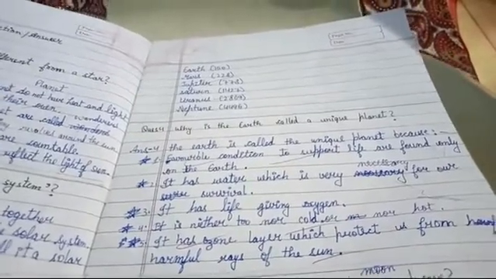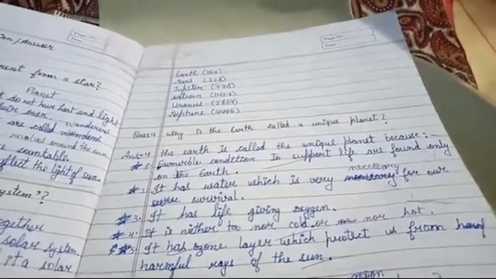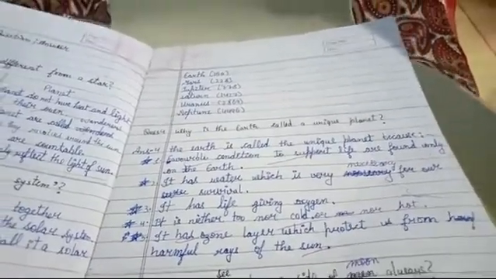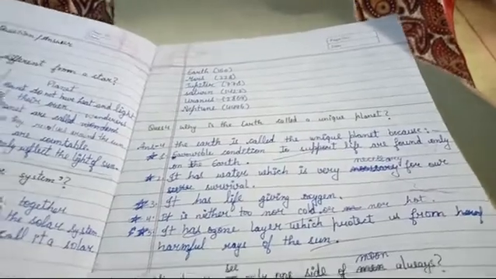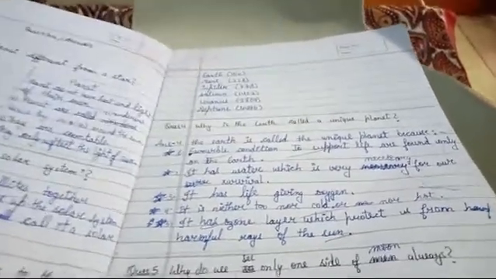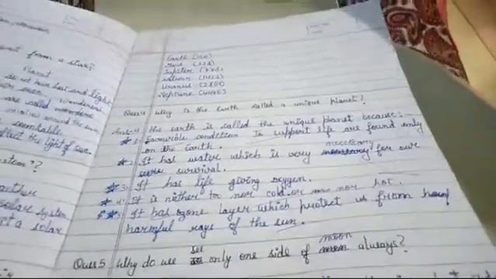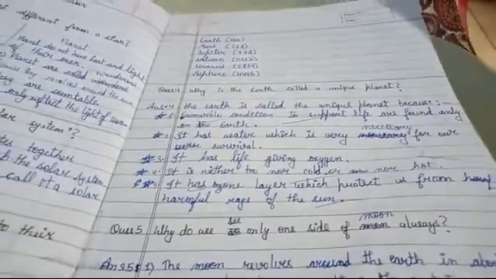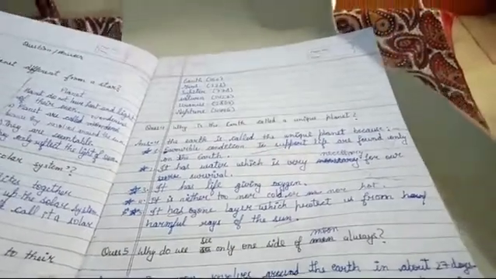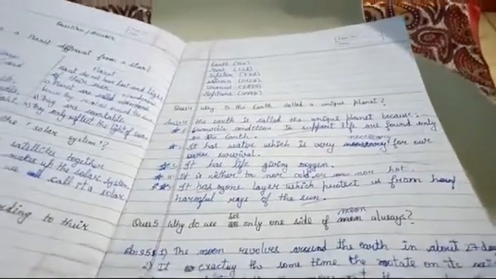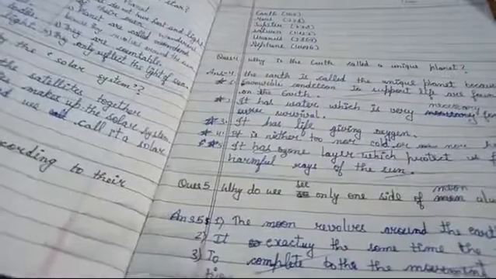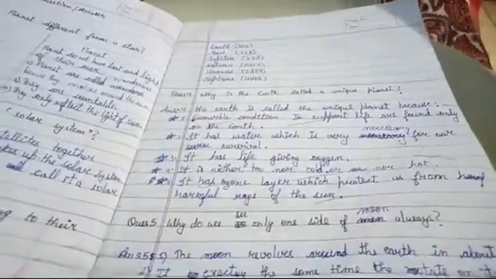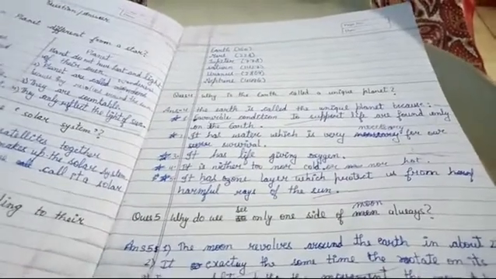Like land, water, air, food exist here. Okay, it has water which is very necessary for our survival. यहाँ पे हमें पानी मिलता है जो कि जीवन जीने के लिए बहुत ज़्यादा ज़रूरी है. It has life giving oxygen. As we all know that human beings, plants and all other creatures require oxygen to survive. So they have oxygen here on this planet.